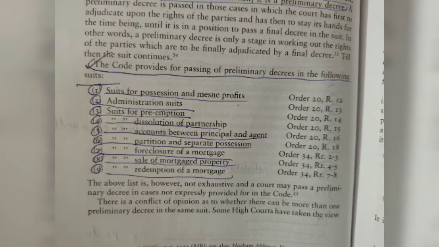Suits for partition and separate possession, Order 20, Rule 18. Suits for foreclosure of a mortgage, Order 34, Rules 2 to 3. Suits for sale of mortgaged property, Order 34, Rules 4 to 5. Suits for redemption of a mortgage, Order 34, Rules 7 to 8.